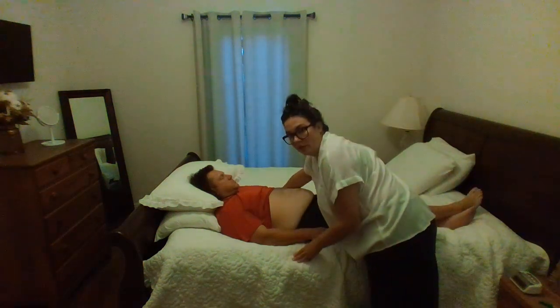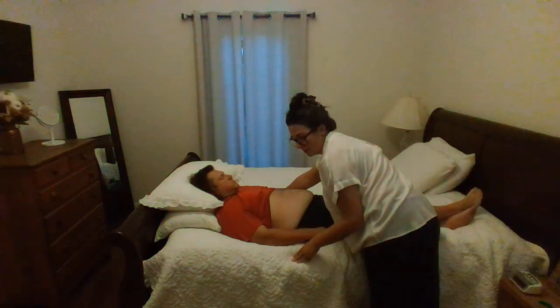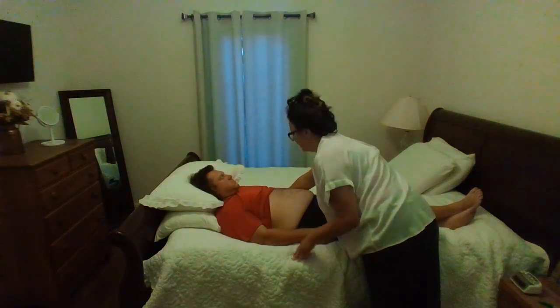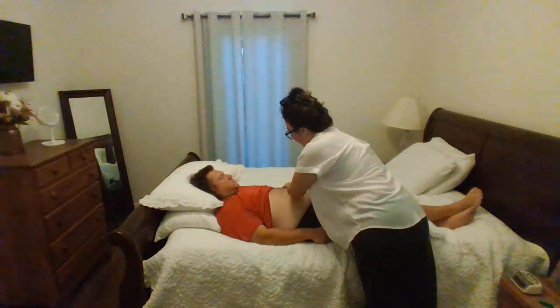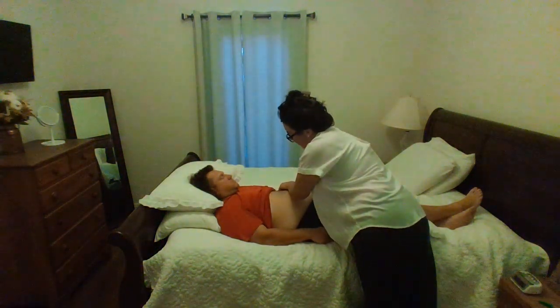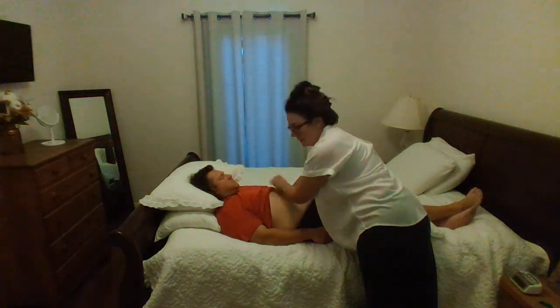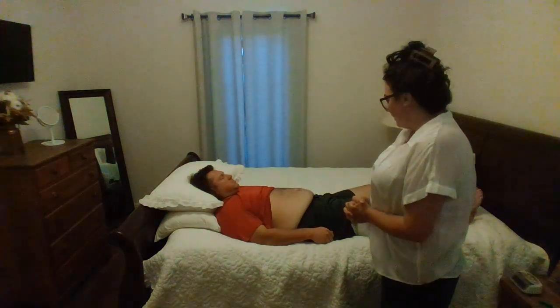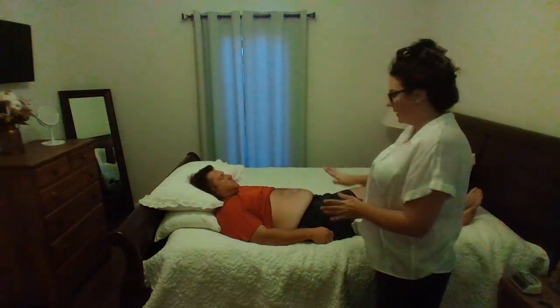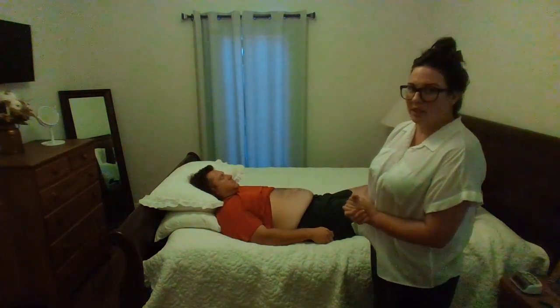So got my right hand under his left rib cage here. Can you take a deep breath? I'm palpating deeply under his left rib cage. Not feeling a spleen, so that's good. You can breathe normal. And that's going to be it for the palpation.